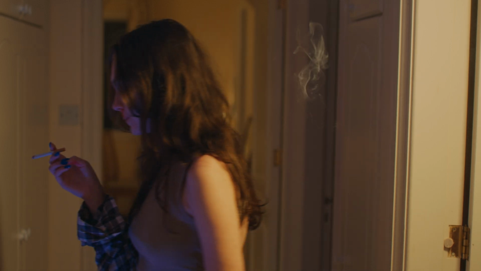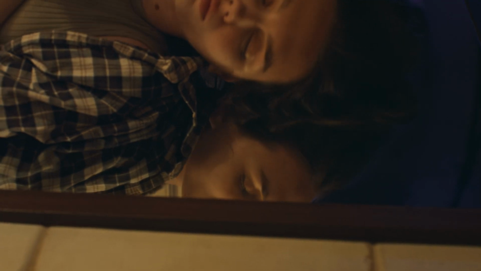She doesn't want to let go of those memories. So through her dreams, she enters a mirror world where they're together again. Let's take a look at this scene.